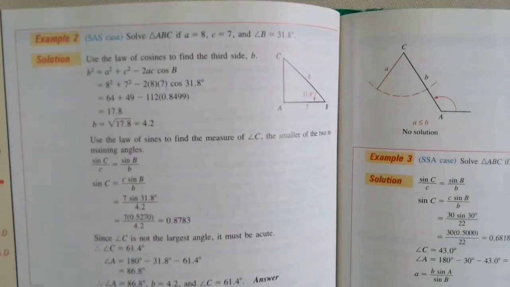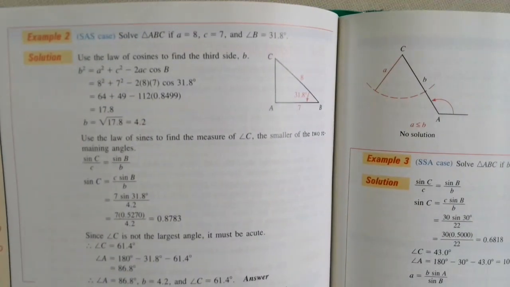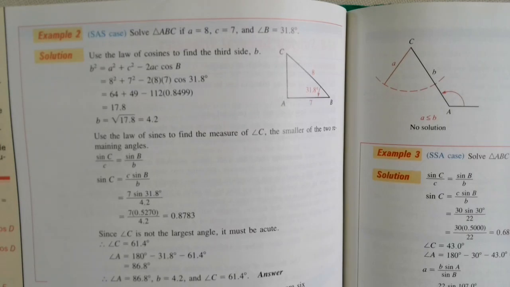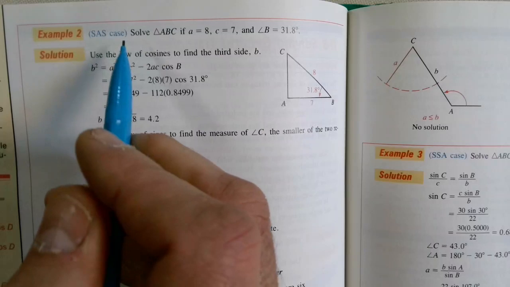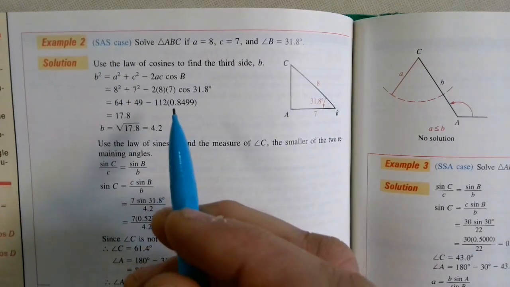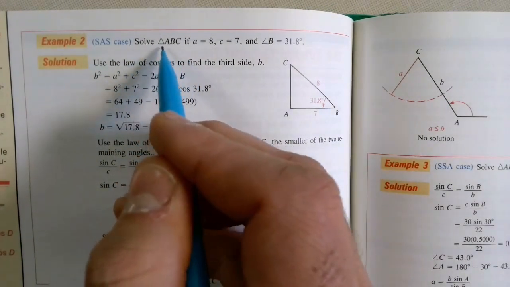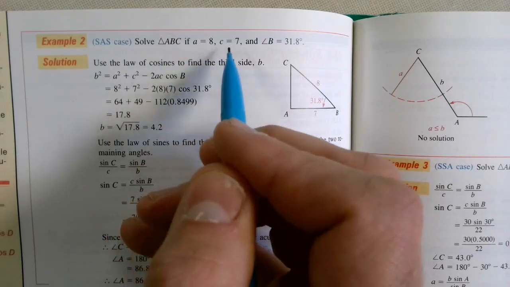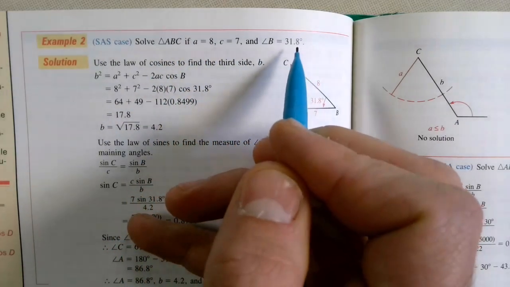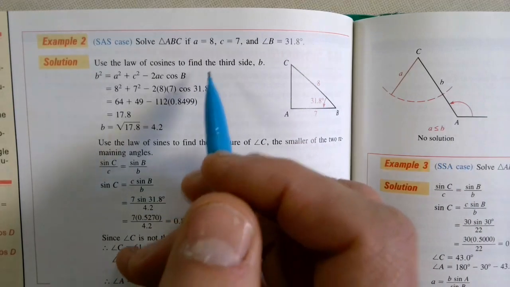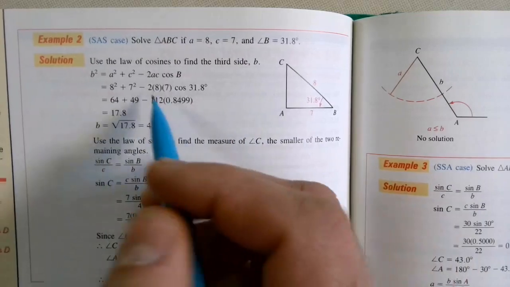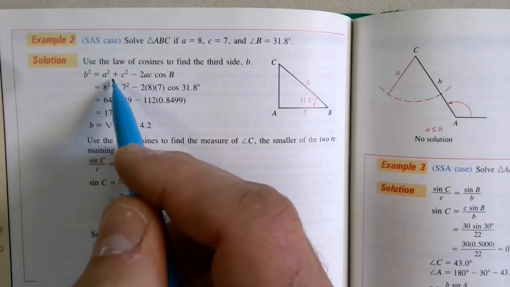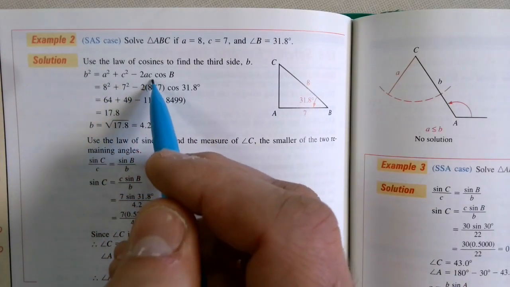Okay, example 2. We have a side, angle, side case. Now in side, angle, side, remember, the angle has to be between 2 of the sides. Otherwise it's not side, angle, side. So, solve the triangle ABC if a is 8, c is 7, and B is 31.8. Okay, well, we're going to find the third side first using the law of cosines. b squared equals a squared plus c squared minus 2ac times the cosine of B.